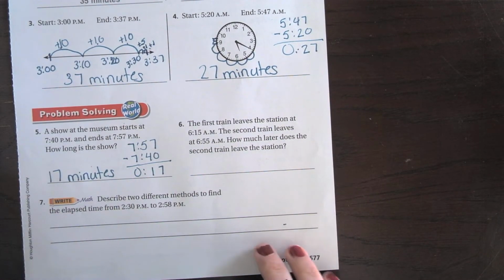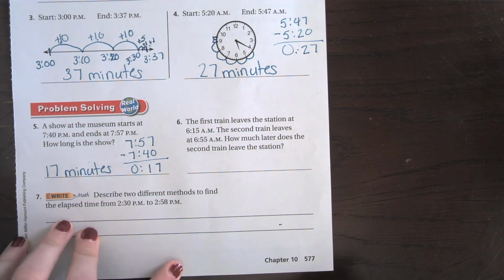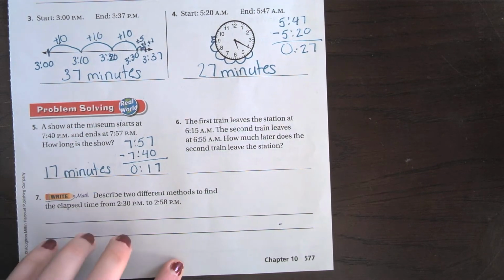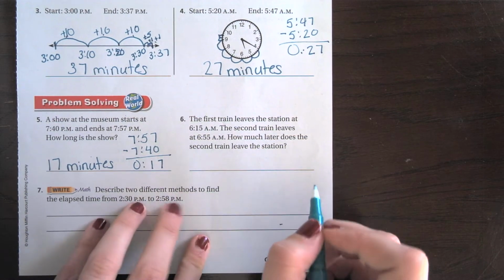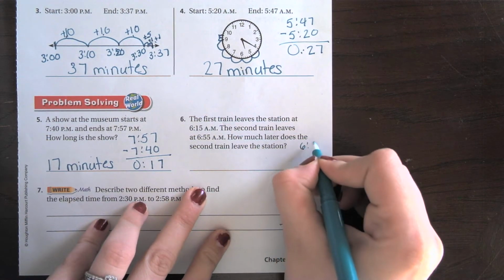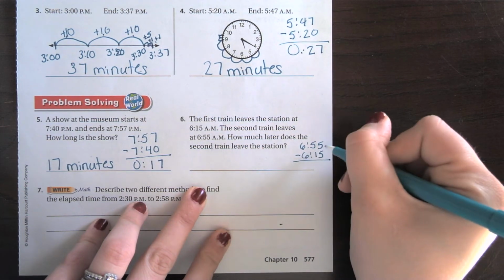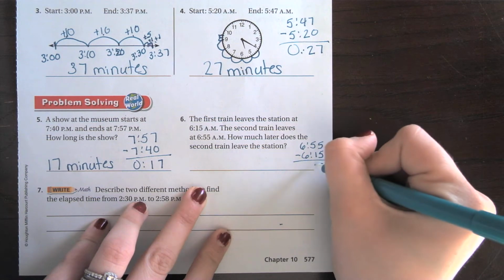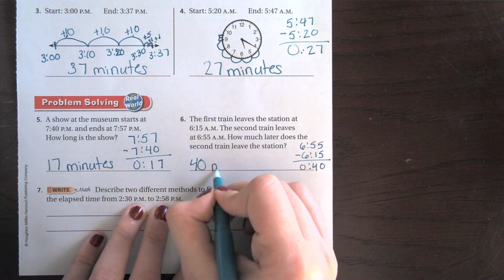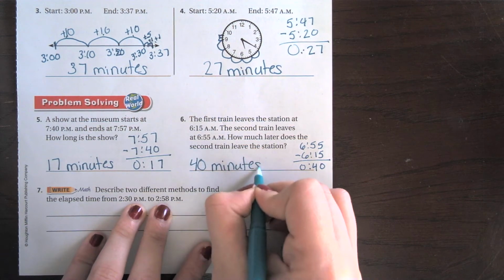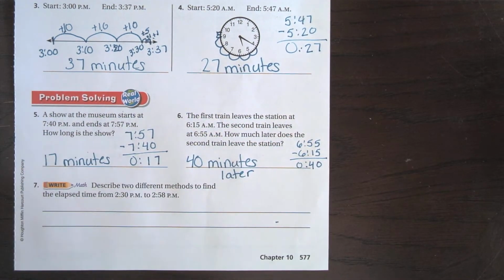All right, number 6. The first train leaves the station at 6:15 a.m. The second train leaves at 6:55 a.m. How much later does the second train leave the station? So, I'm going to subtract again. 6:55 minus 6:15. 5 minus 5 is 0. 5 minus 1 is 4. So, 40 minutes later. Because my question says how much later. So, 40 minutes later is when it leaves.